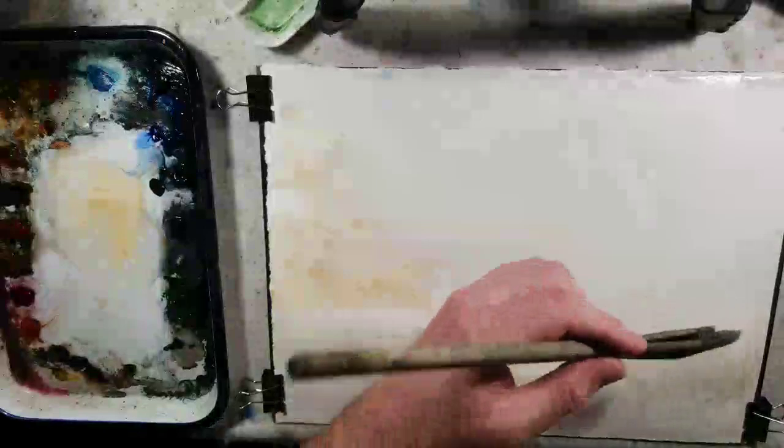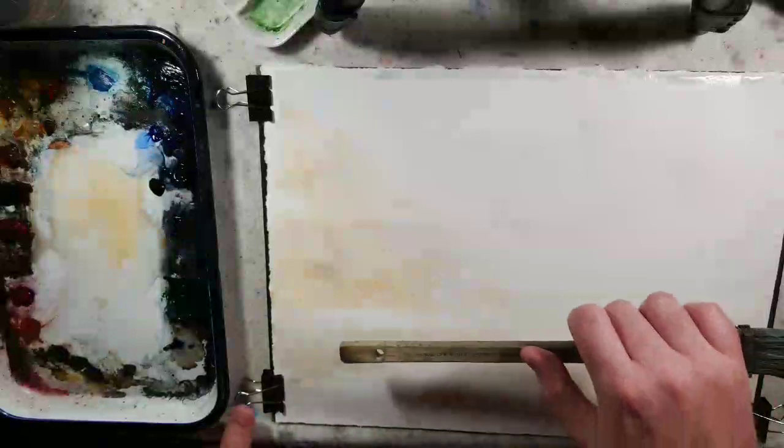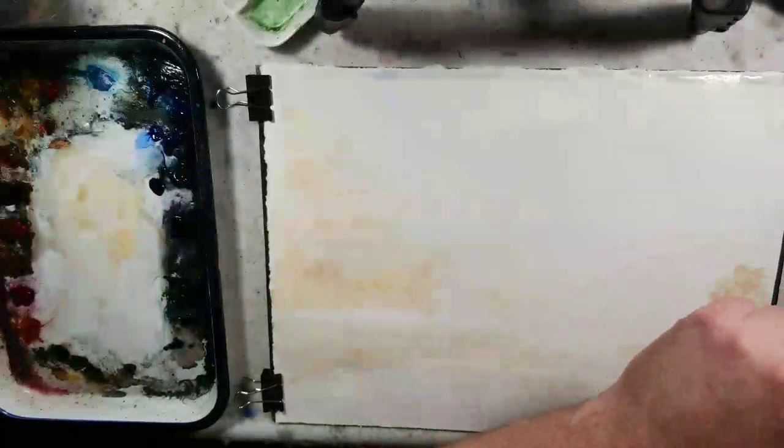I didn't do any sketches of this one, and like I said, it may not be this first painting that will be the final result. It may take a few paintings. Okay, so that's just the background.